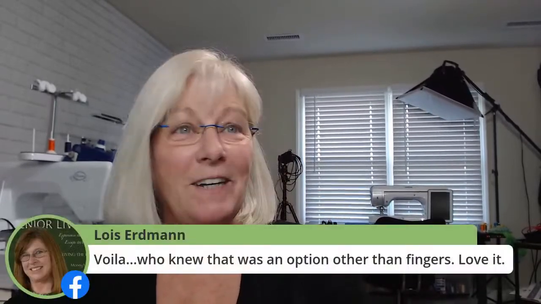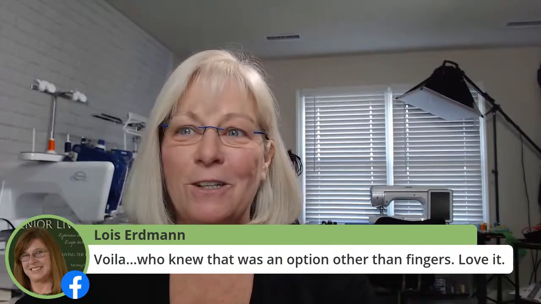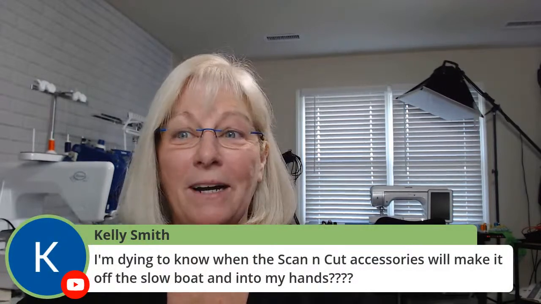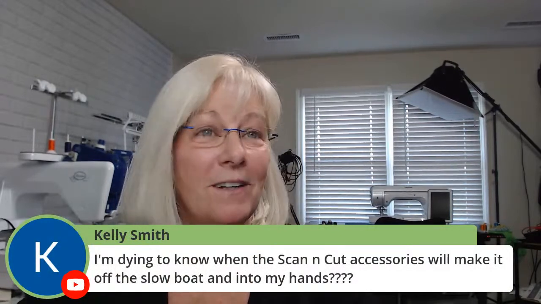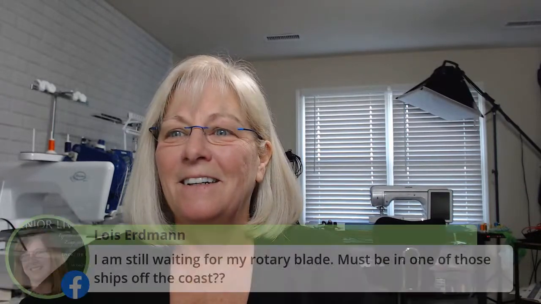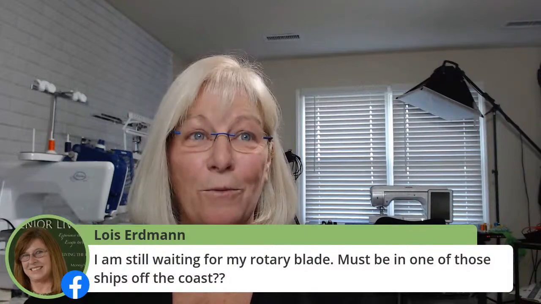Yeah, there is another option rather than using your fingers for it. And yes, I tell you, y'all, we need to get the ports moving because it's killing us. It's on one of those ships off the coast. I've seen machines come in, not a lot. Our first shipment of machines has arrived, but I have not seen rotary auto blades in a lot of stores.